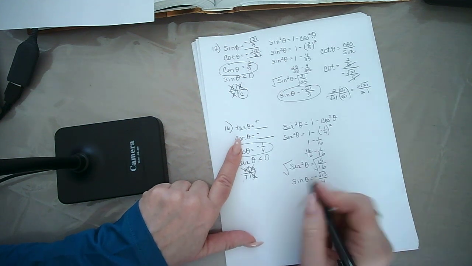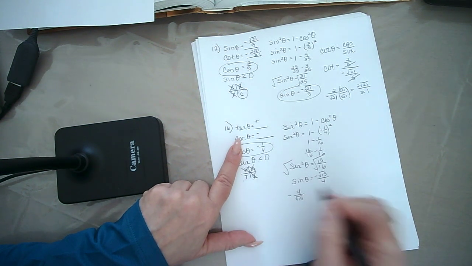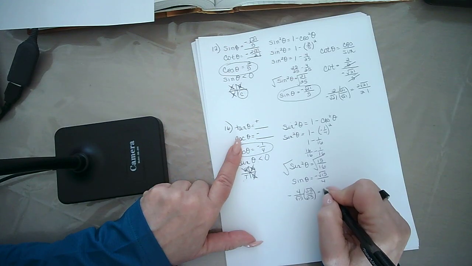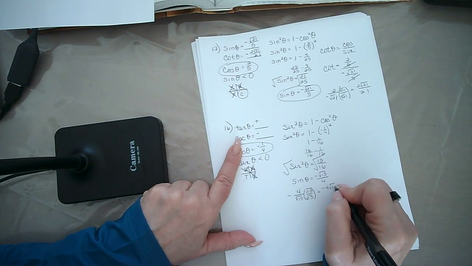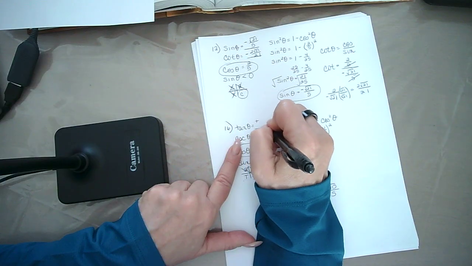Cosecant is the flip of that, but when I flip it, I have that radical in my denominator, so I'm going to rationalize it. I'm not a savage. So I get negative 4 radical 15 over 15. So there's my answer there.